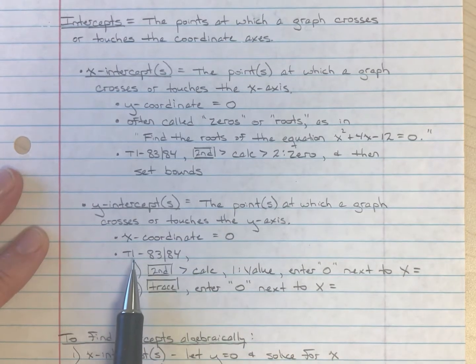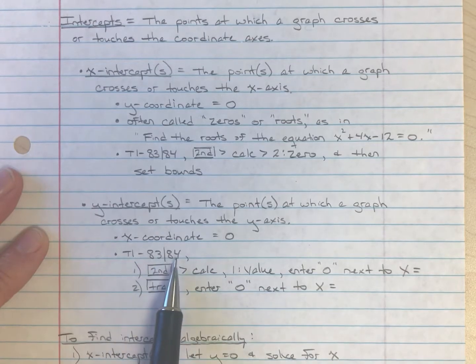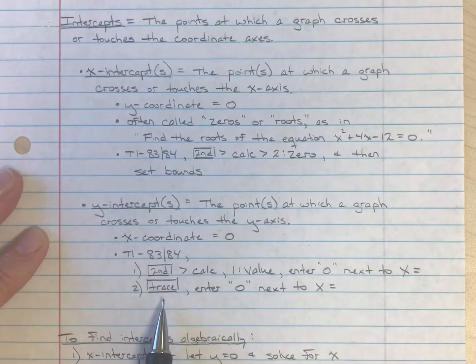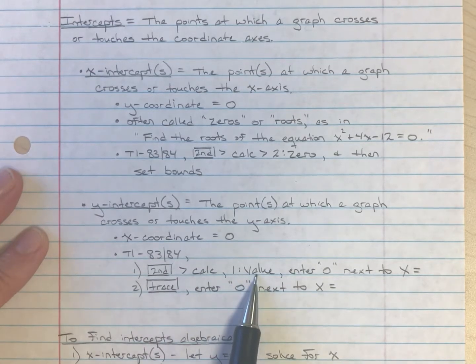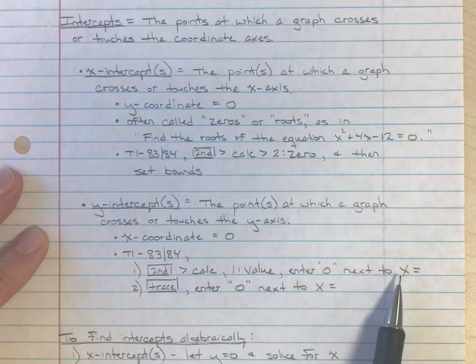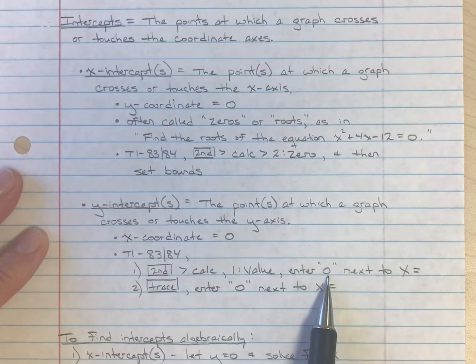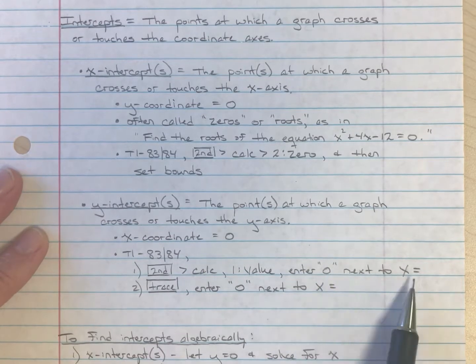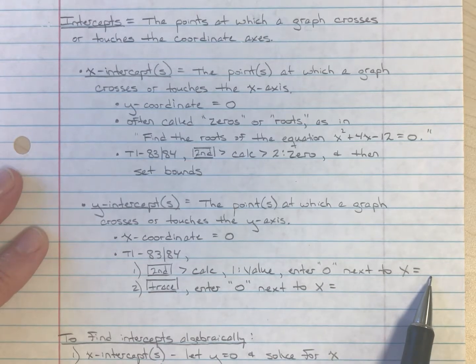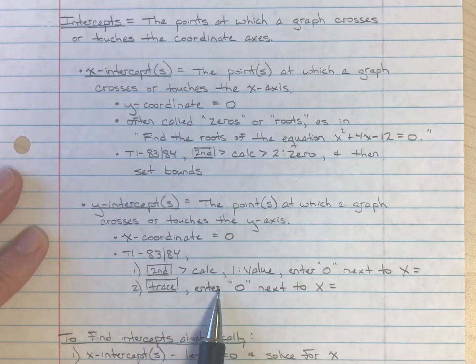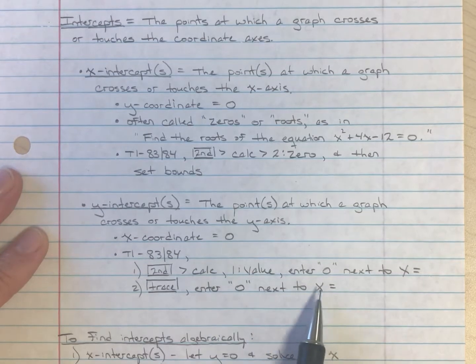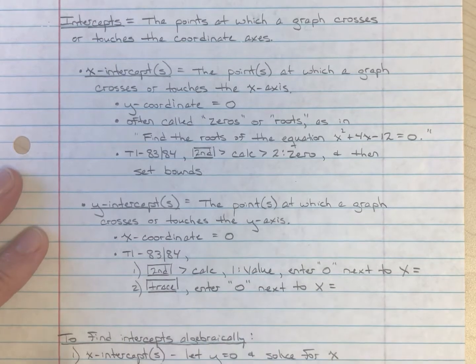And on your TI calculator, 83 or 84, there are two ways you can find this. You can go to second calc and choose option 1, value, and you'll be presented with an x equals, and so you enter 0, and it'll give you the y value when x equals 0, which of course would be the y-intercept. You can also go quickly to the trace function, and then you'll be presented with the same x equals, and then you can enter 0 and get there that way as well.